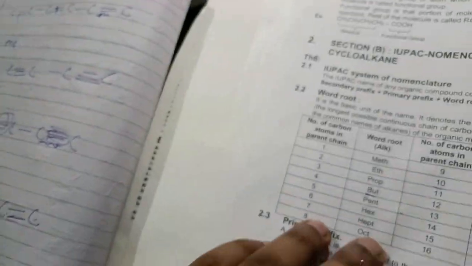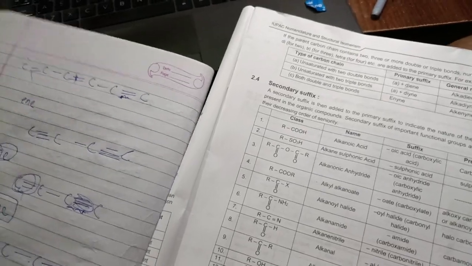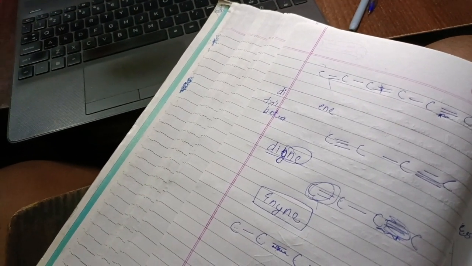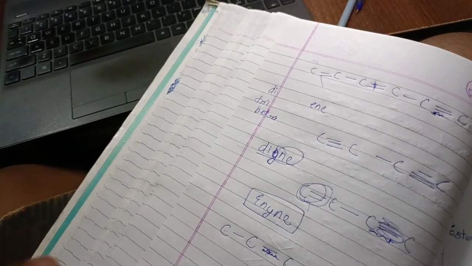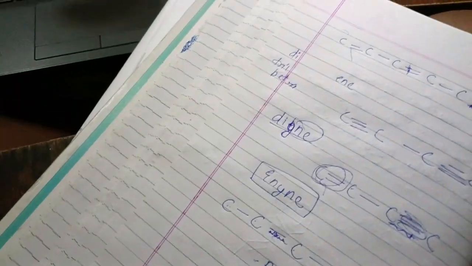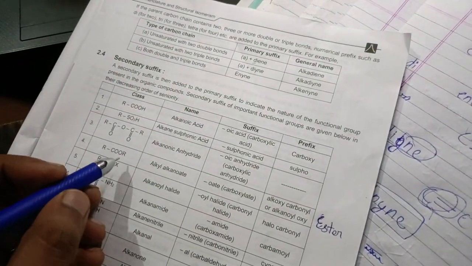See, that's easy. Now moving further to the secondary suffix. Here things get a little crazy. These are the functional groups. Now, what are functional groups? Functional groups are something that decides the chemical and physical properties of compounds. Like, if you add one of these, what happens?